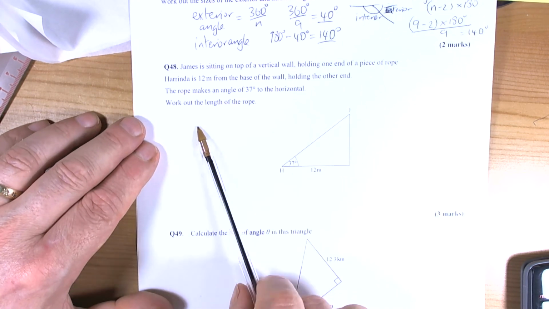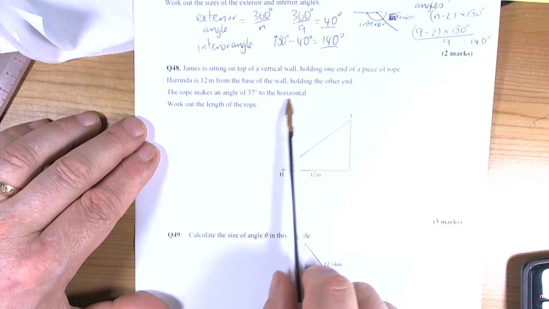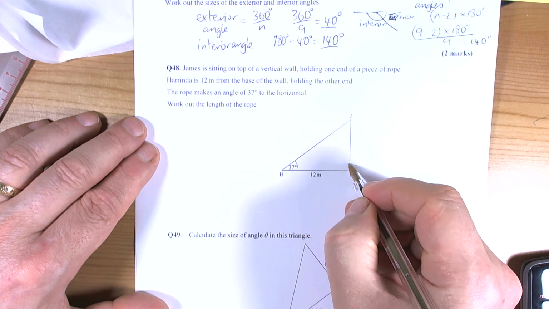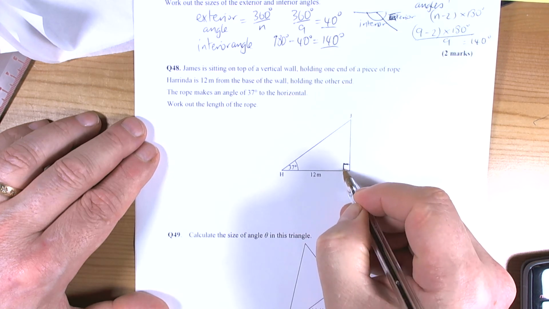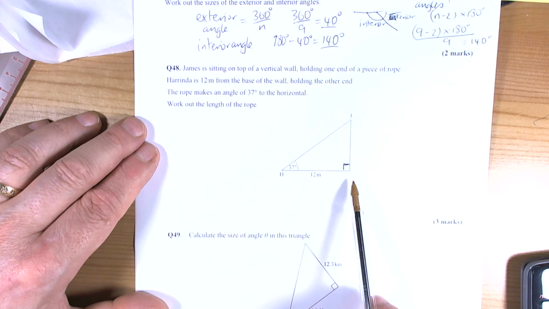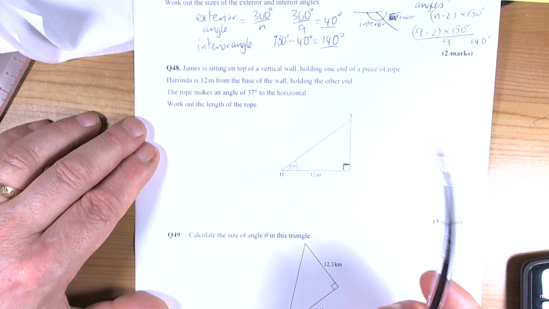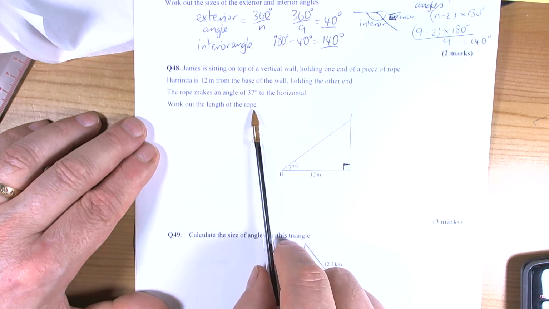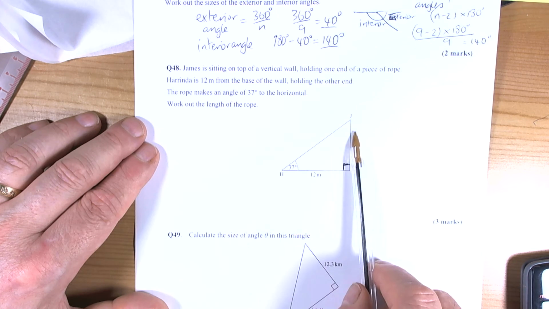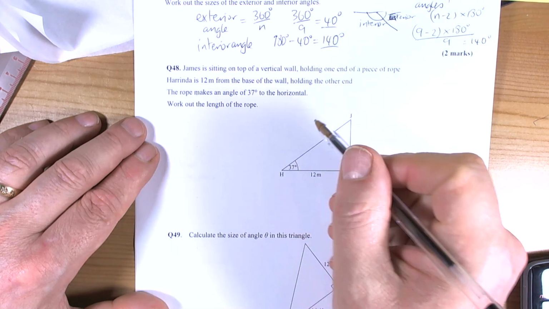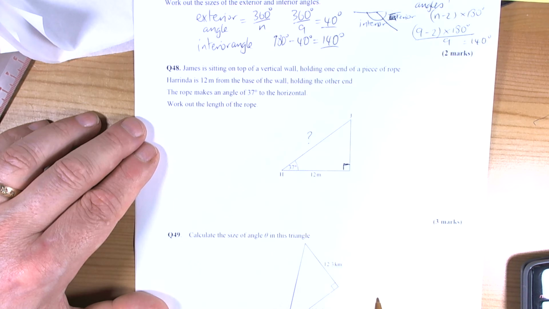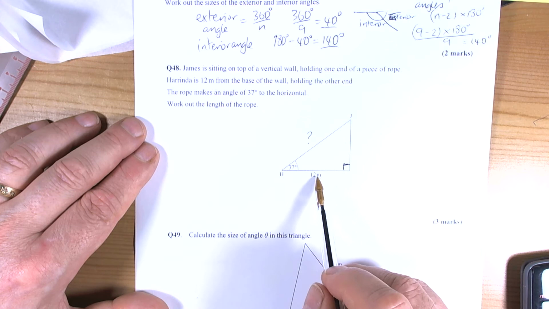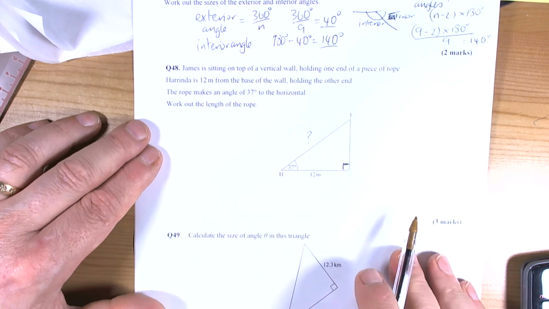Okay, this next question then is talking about some rope, and it creates a right angle triangle, although it's not being shown. I suspect that's a printing error. That would be a right angle. It's a vertical wall, so it's kind of giving you a clue that it's 90 degrees anyway. Okay, so it asks us to work out the length of the rope. So 12 meters away, the rope is attached there, so this is our missing length. And basically we can see a right angle triangle with an angle given and a length. It's kind of shouting out at you to use trigonometry.